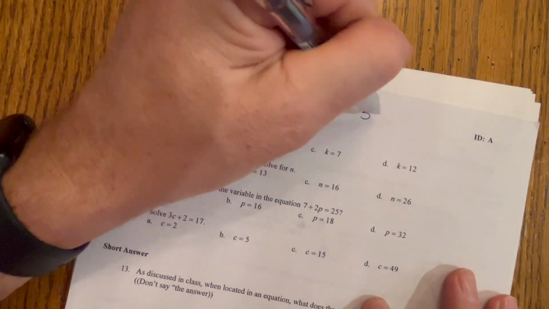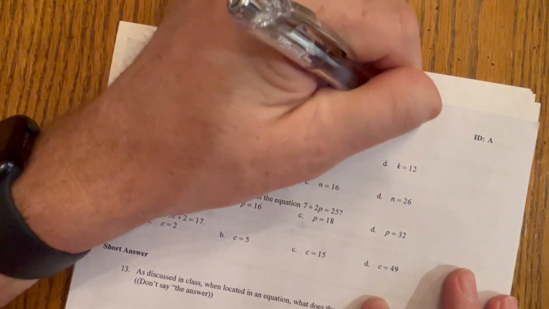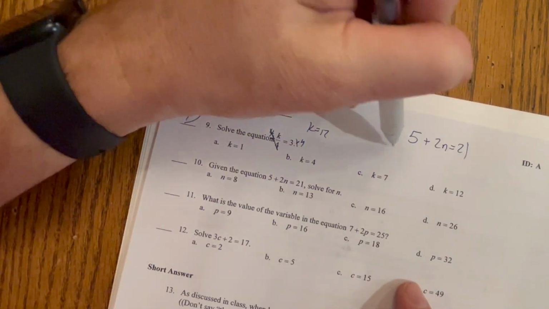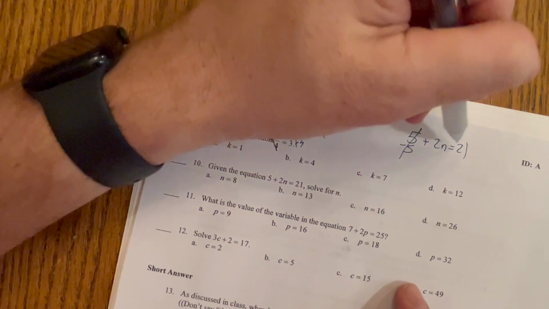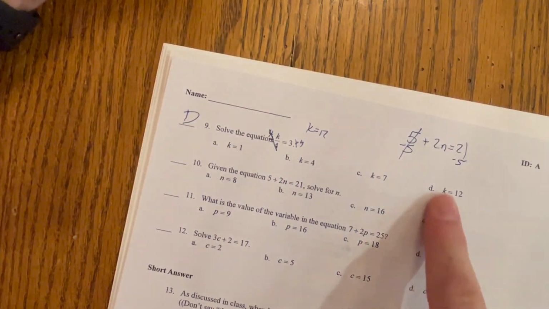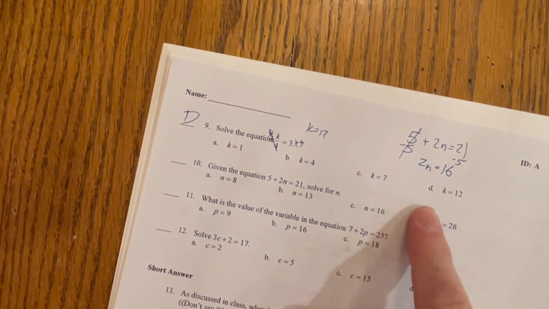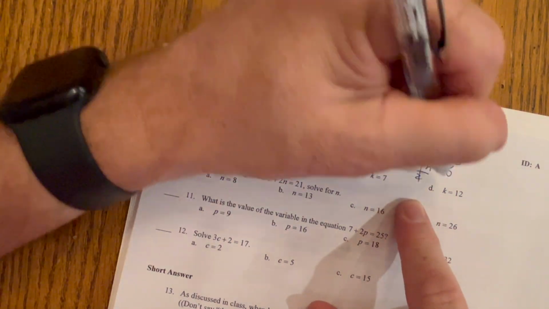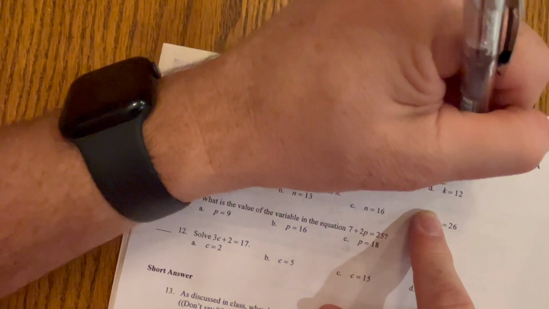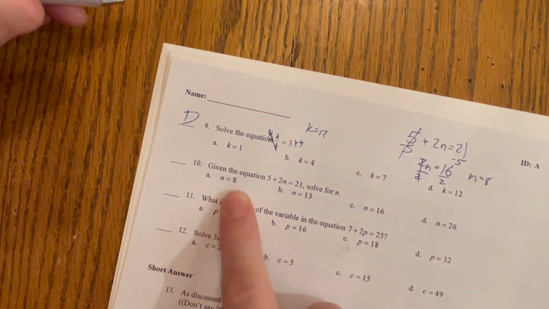Okay, so 5 plus 2n equals 21. Okay, so first we subtract the 5. So we subtract 5. So now we have 2n equals 16. Divide by 2, divide by 2. N equals 8. A.